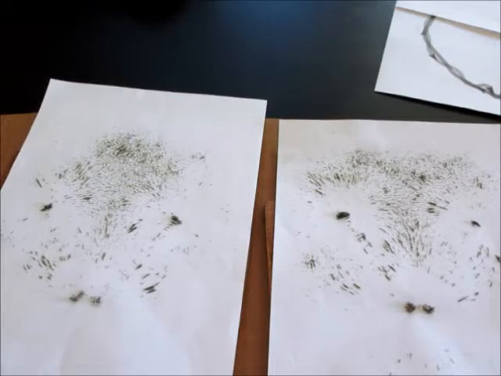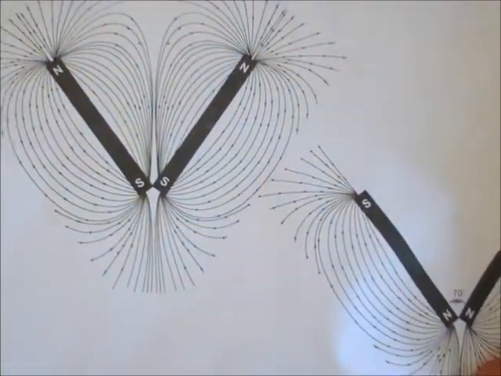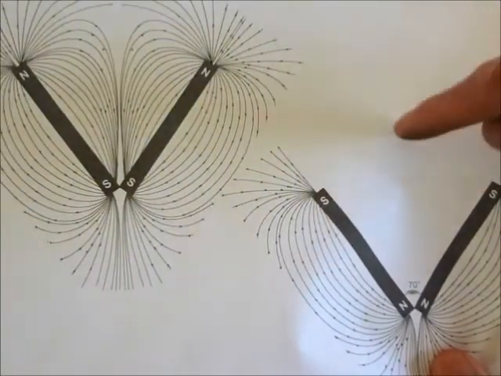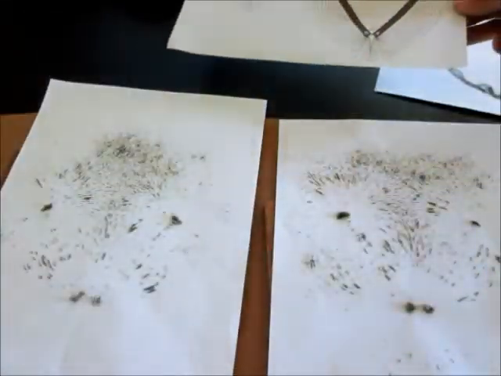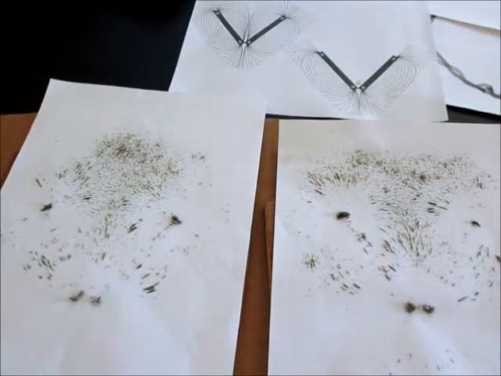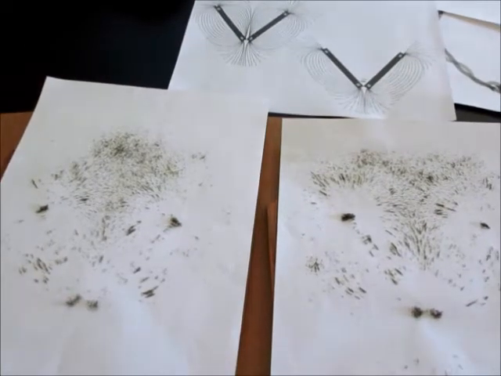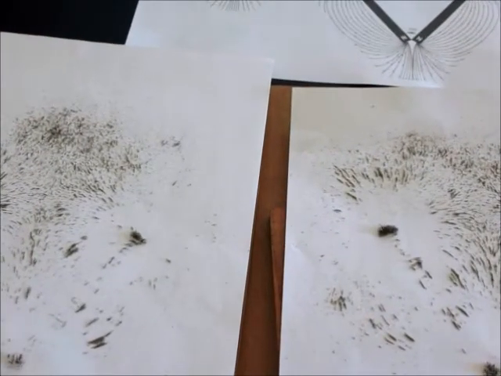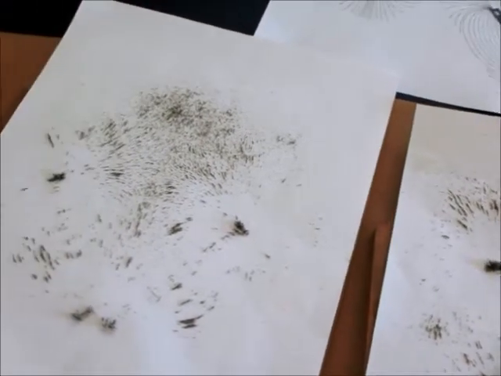Okay, so it's supposed to look like this on the left. On the right, it's supposed to be random filings, no direction. So now I'm going to zoom in. I'm going to move the, okay, we'll move a little bit here.